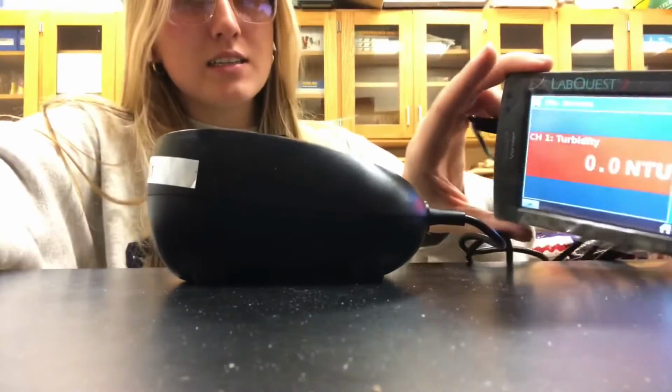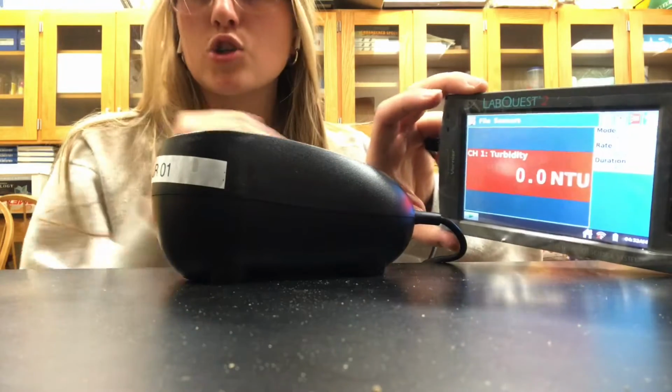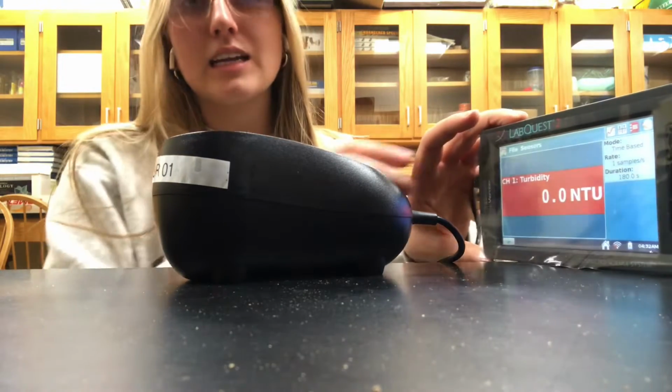And what we're going to do is watch the turbidity sensor. Because it is distilled, it should be roughly about 0. There should be no floating particles of any kind in distilled water. So this is a good reading.